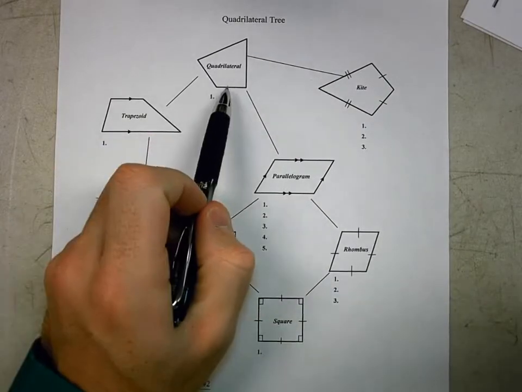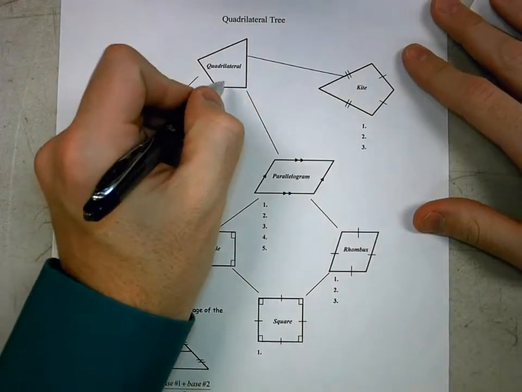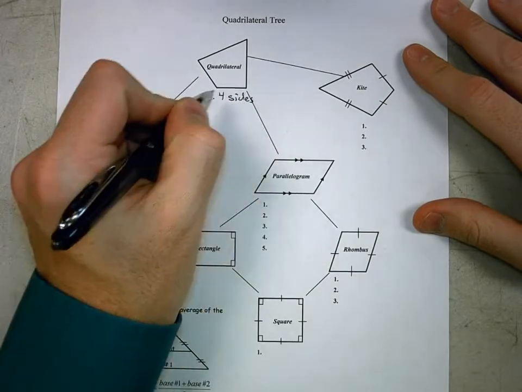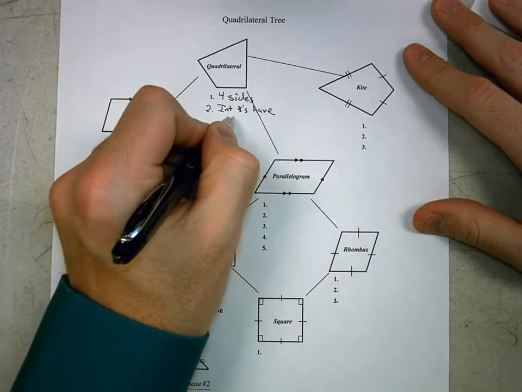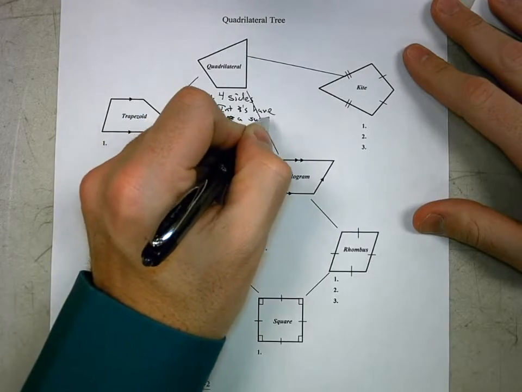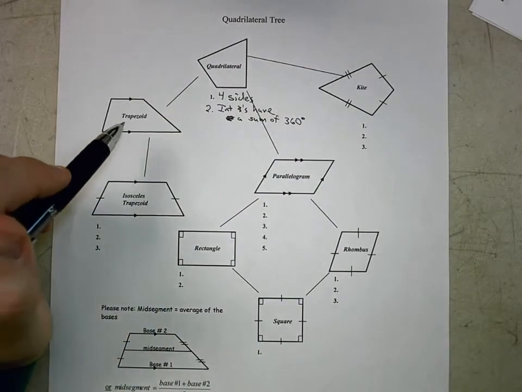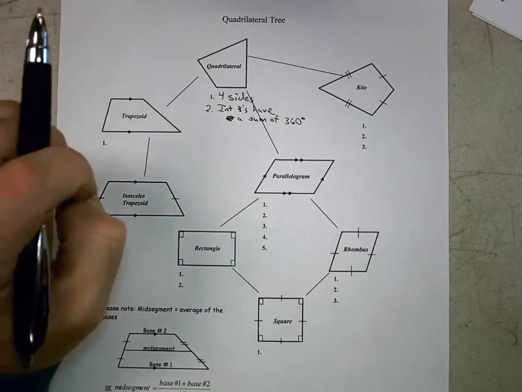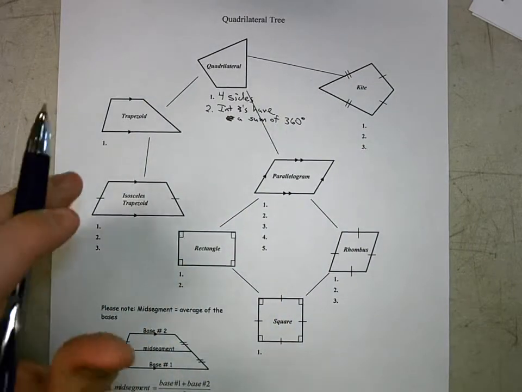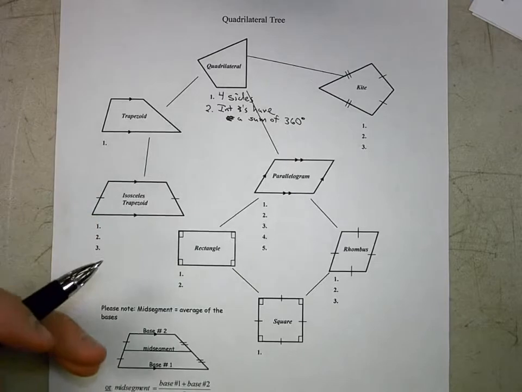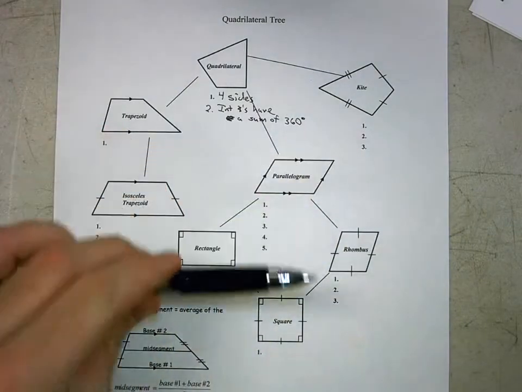Now, if we start with the quadrilateral, the very beginning, we really know two things. We know there are four sides, and the other thing we know is that the interior angles have a sum of 360. So angles add up to 360 and there are four sides. We will classify something as strictly a quadrilateral if none of these other properties work. But it's likely that most of them that we look at will be easier to classify as something else. Keep in mind anything below a quadrilateral in this tree is still a quadrilateral. It's just special properties that qualify it.